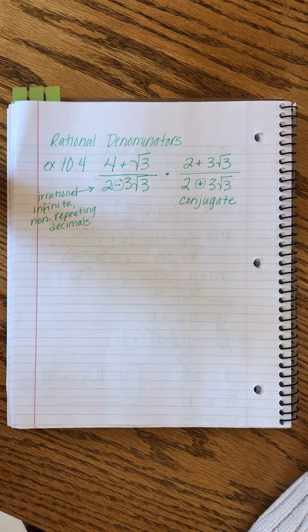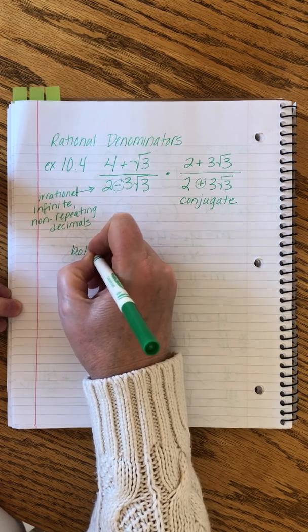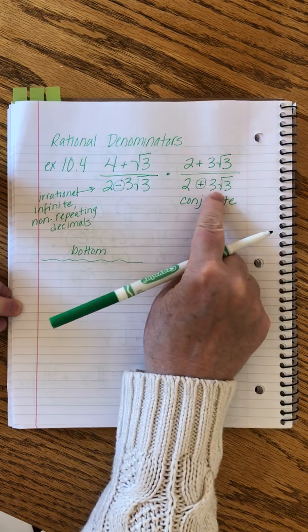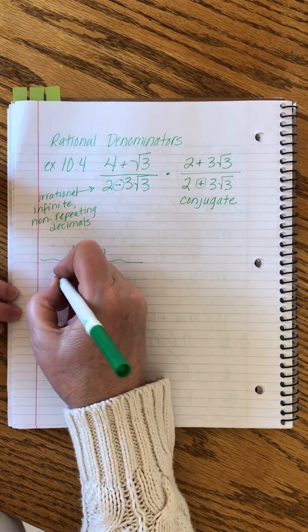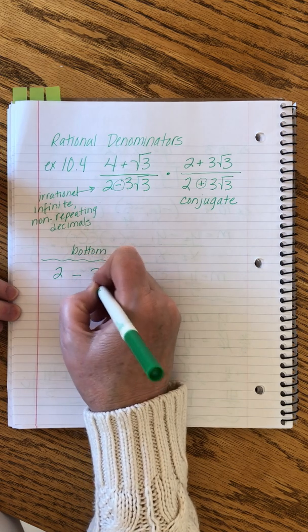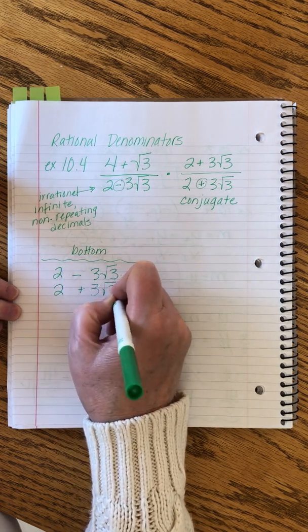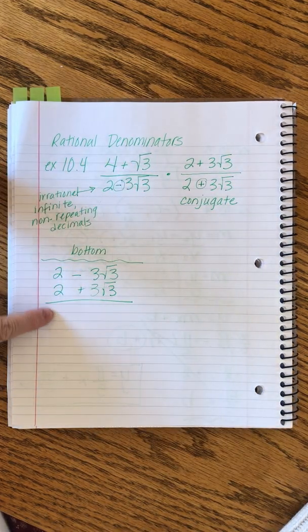Now, we're going to do this actual multiplication for the bottom first to make sure that the conjugate really does its magic. Because they're both binomials, we have to do the dance, the long drawn out thing, right? 2 minus 3 square root of 3 times 2 plus 3 square root of 3. All right, that's what we're multiplying. I write it in this form.